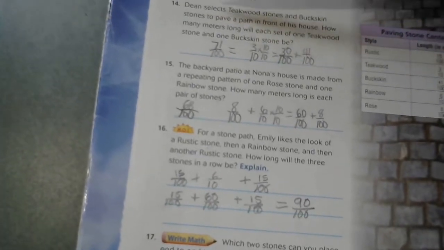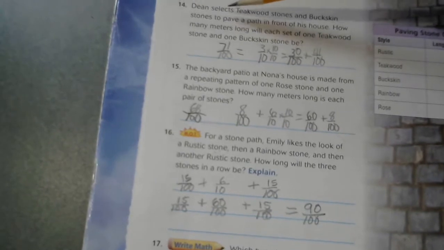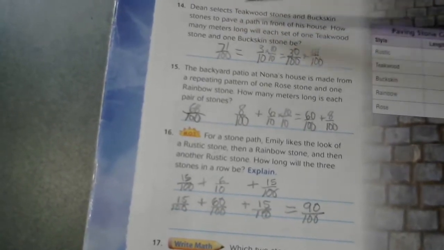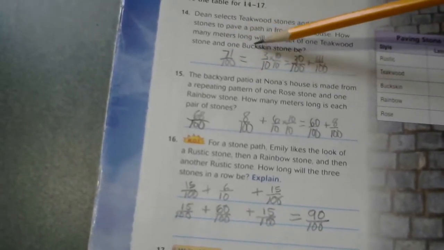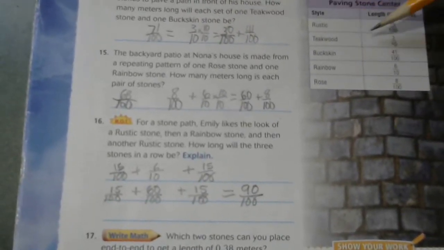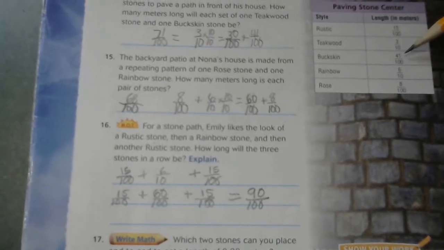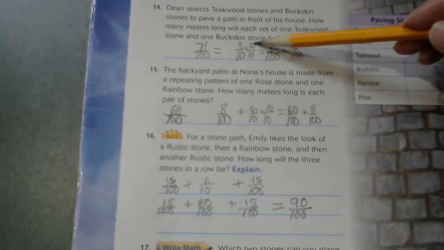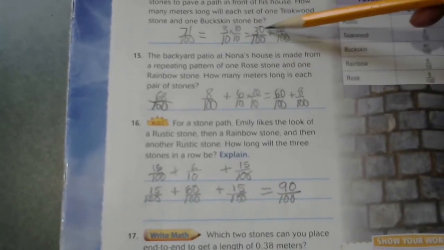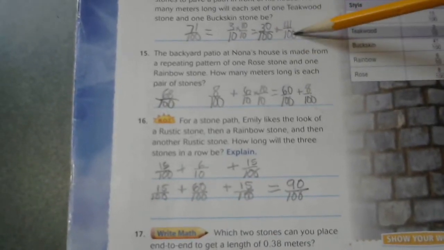Number 14 says, Dean selects teakwood stones and buckskin stones to pave a path in front of his house. How many meters long will each set of one teakwood stone and one buckskin stone be? Well, a teakwood stone is 3/10 and a buckskin stone is 41/100. And we know that in order to add 3/10 and 41/100, we have to turn the 3/10 into hundredths. So we have to multiply the top by 10 and the bottom by 10. And it gives us 30/100 plus 41/100, which equals 71/100.